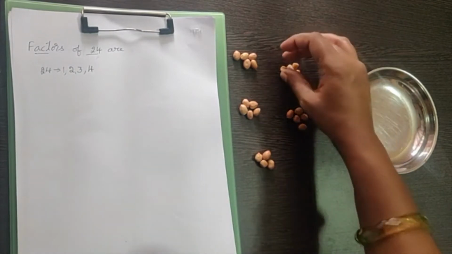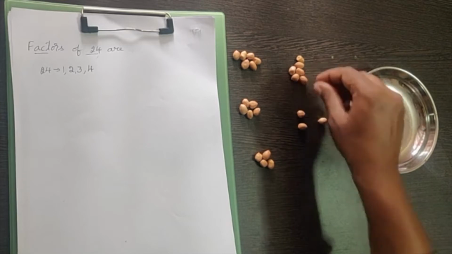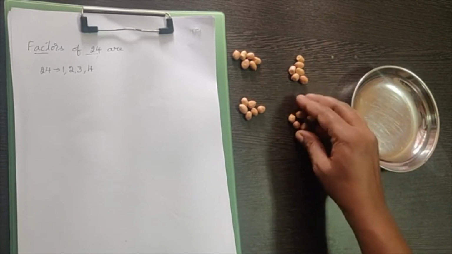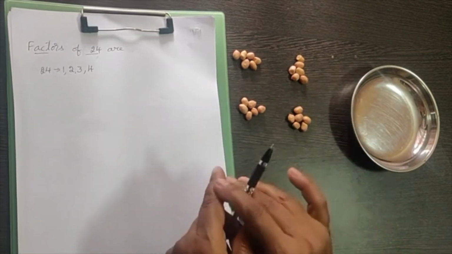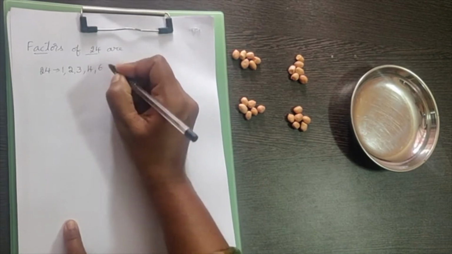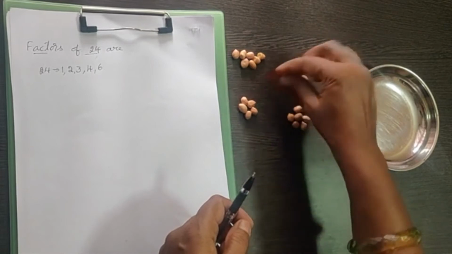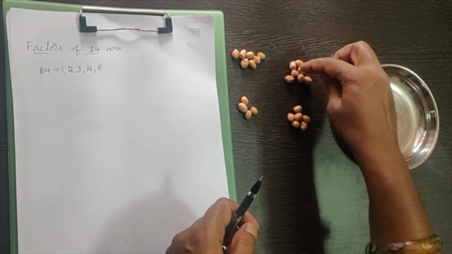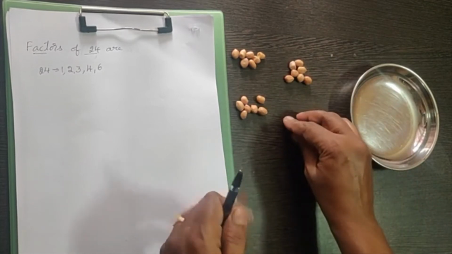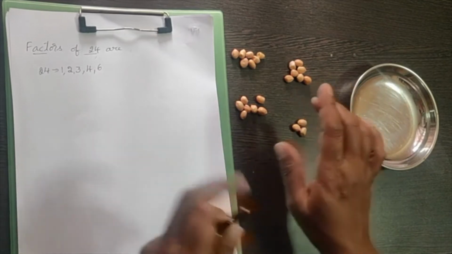Now let me go for 6. 6 in one group. Here 6 in another group. Here also 6. Yes, we can divide these groundnut seeds 6 in each group. So 6 is the factor of 24. Next I will go for 7. In each group there are 7 groundnut seeds. 4 plus 3. See, if I do 7 in each group, 3 remainder. So 7 is not the factor of 24.